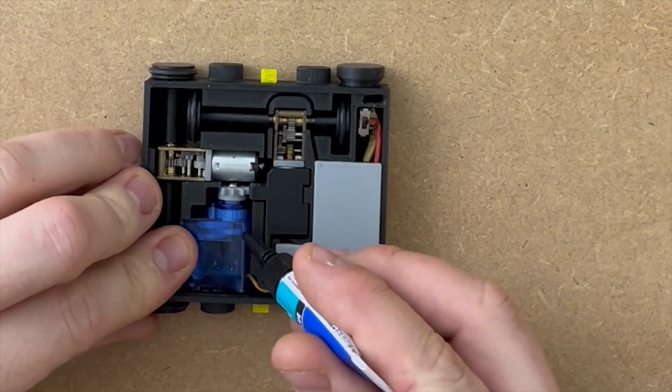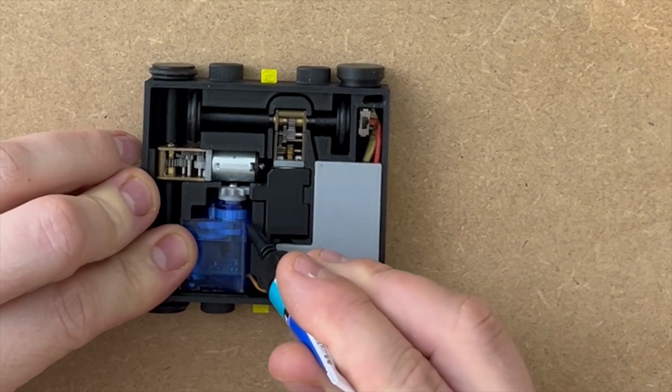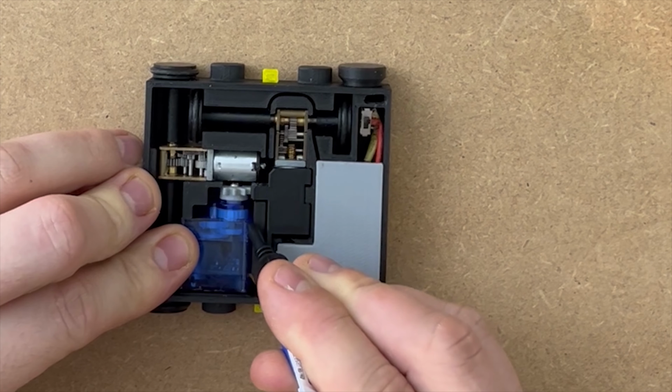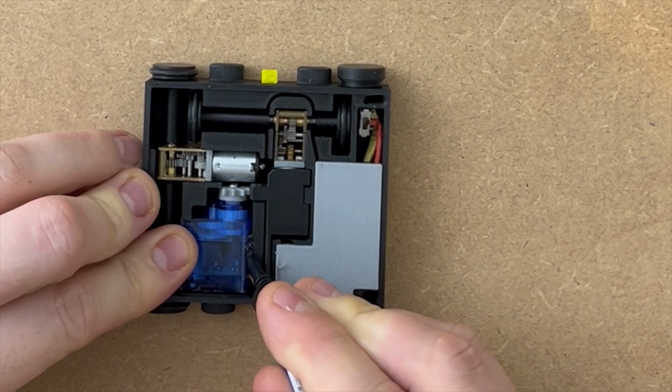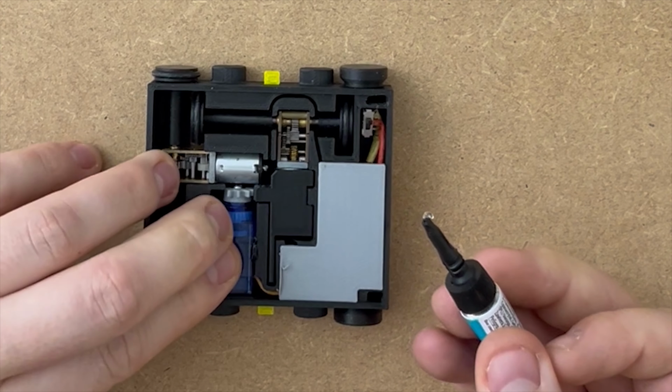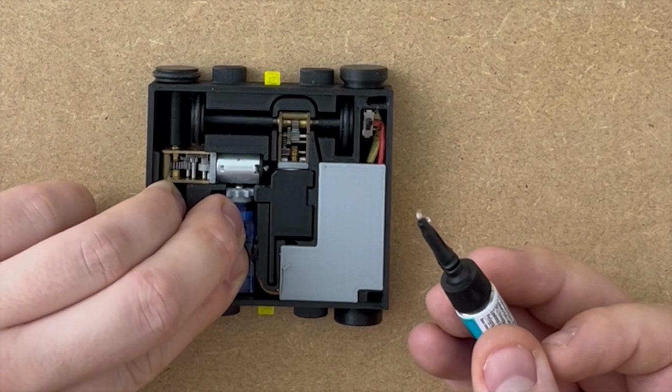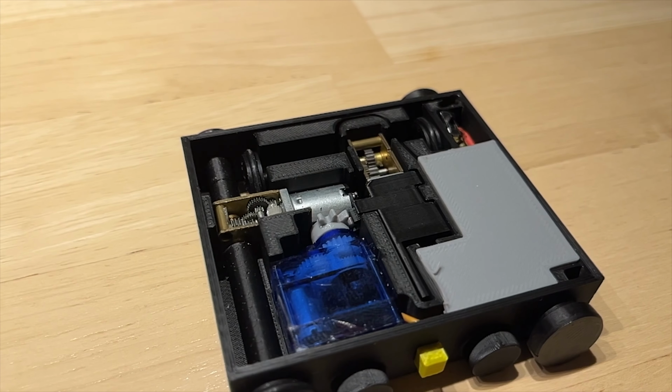Some things, added some glue. And also tested out in slow motion.